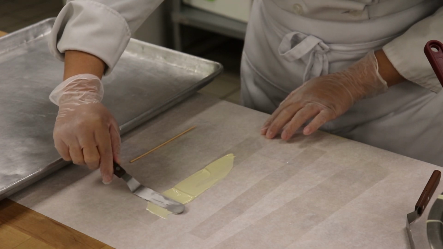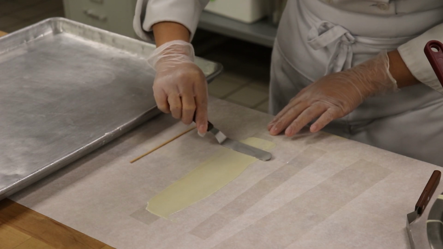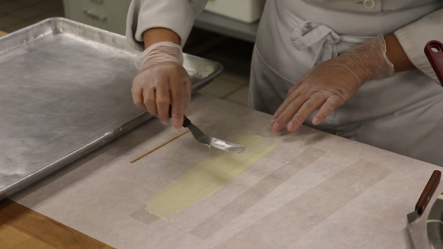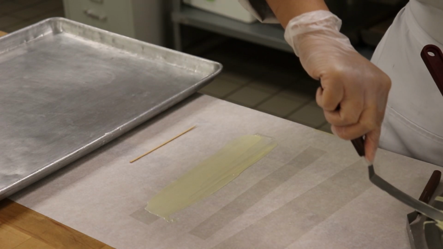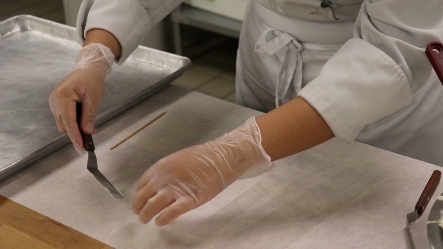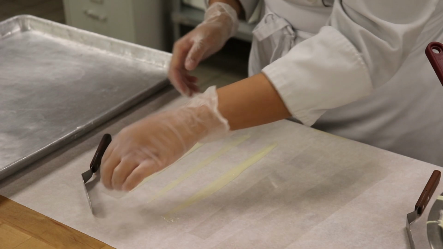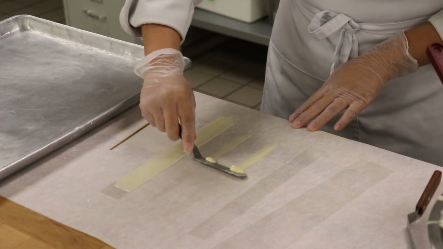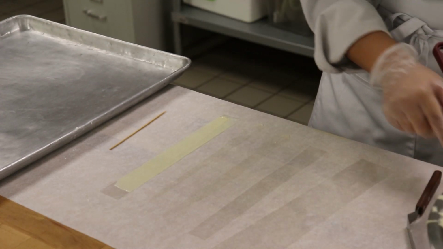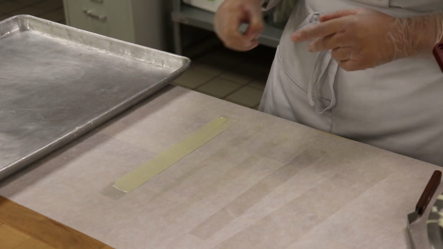I'm gonna spread my chocolate in here. I'm gonna wait for it to set a little bit.